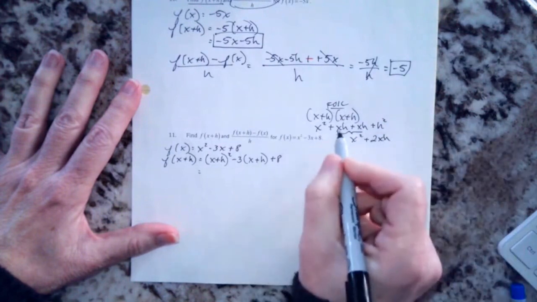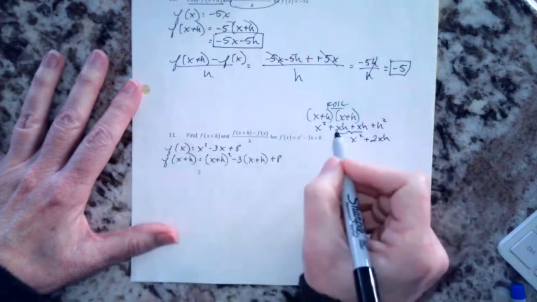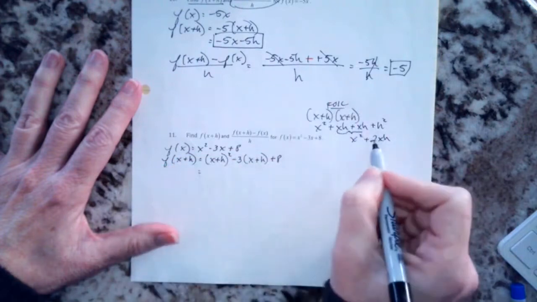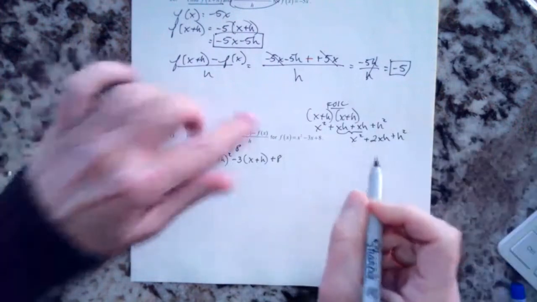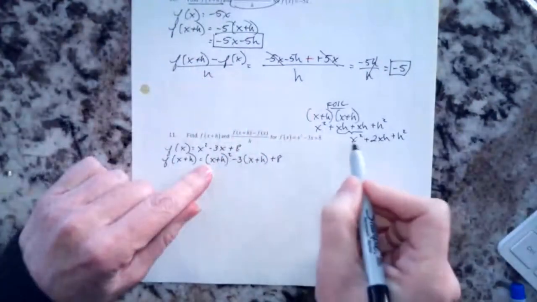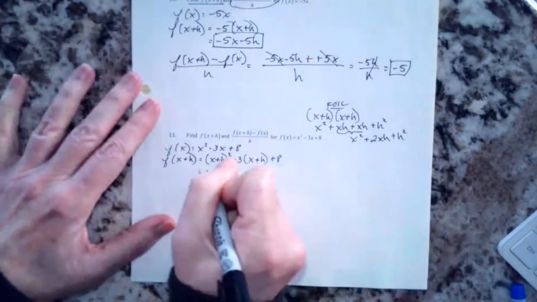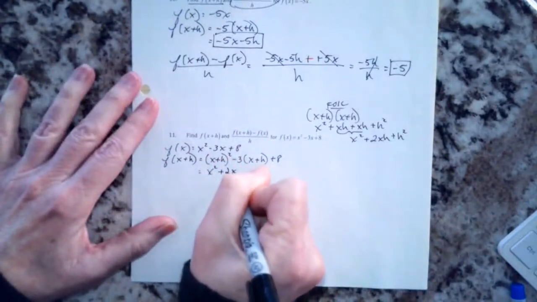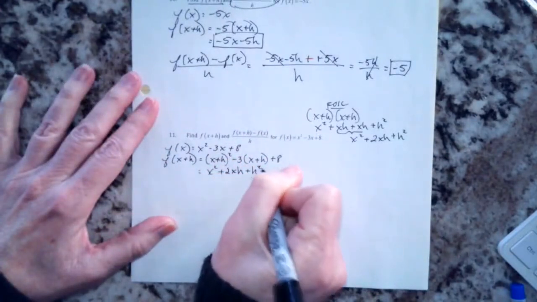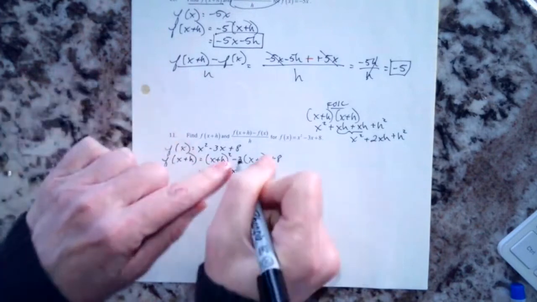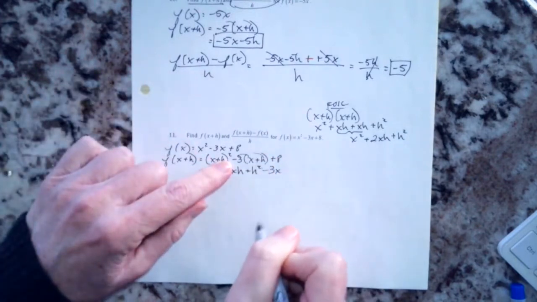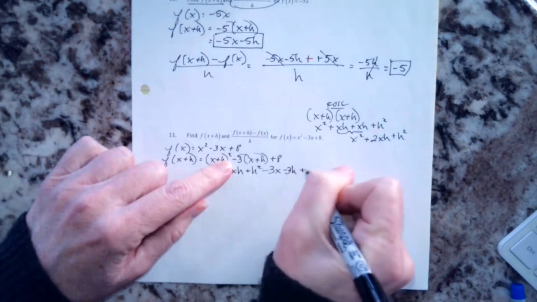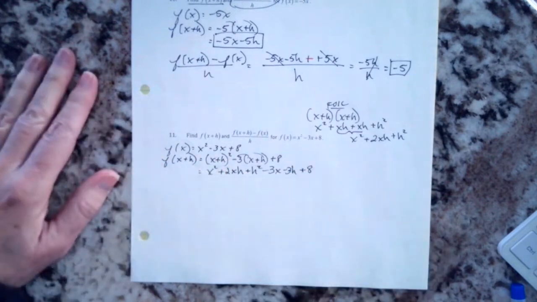I don't know what an xh is. Let's say it's a marker. I got one marker and two markers, so I've got two markers. Okay, that x plus h squared is this business. Let's put it down here. Plus 2xh plus h squared. Now I'm going to distribute -3, so I've got -3x minus 3h plus an 8.